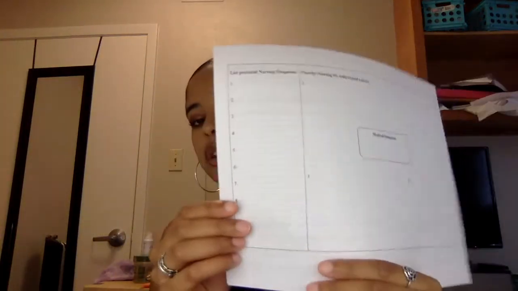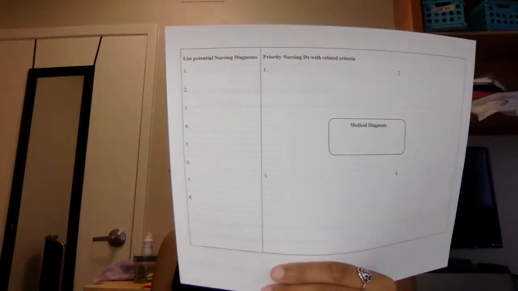And then for this, obviously in the middle you would write the diagnosis, like what the patient actually has, the medical diagnosis. And these are a list of potential nursing diagnoses. So you're like, okay, where do you get these nursing diagnoses from? This book literally has everything in it, so get it.